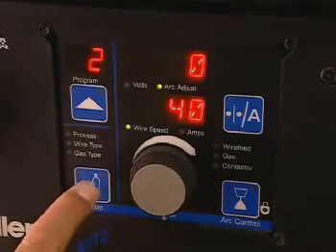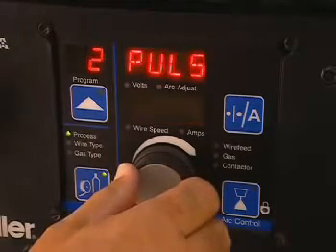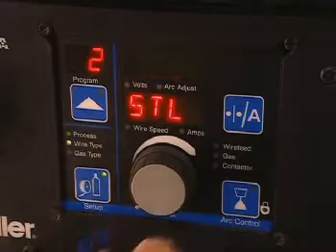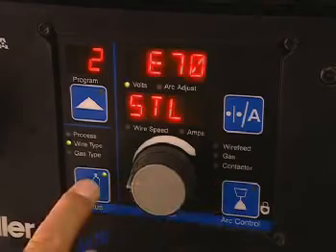AccuPulse provides shorter arc lengths along with a more focused arc column, which in turn provides significantly improved puddle control and arc stability. AccuPulse also improves welding in tight corners without arc wander. Its quick adaptability when welding over tack welds eliminates spatter and stumbles. The AccuPulse program works by specifying key variables for the application at hand. The welding power source then chooses from a vast library of data and selects the optimum pulsing parameters for the selected variables.